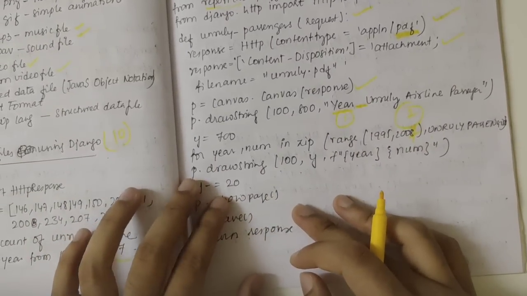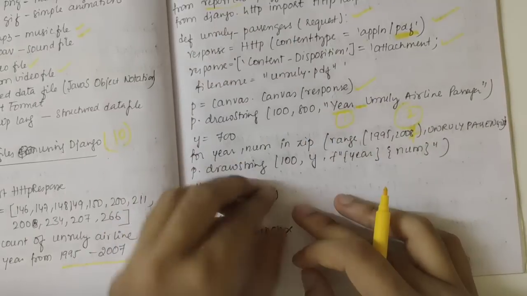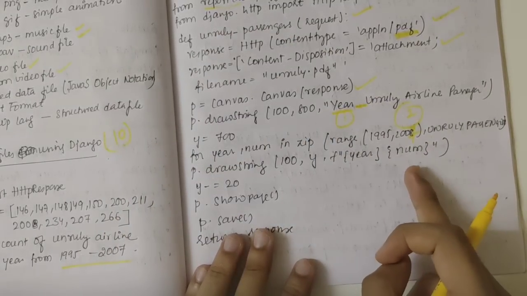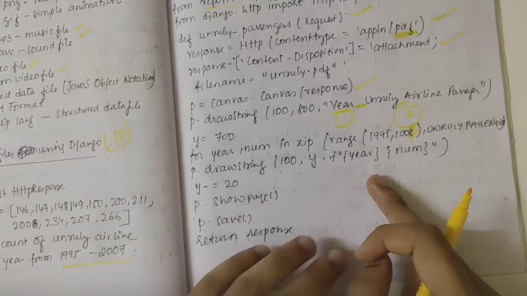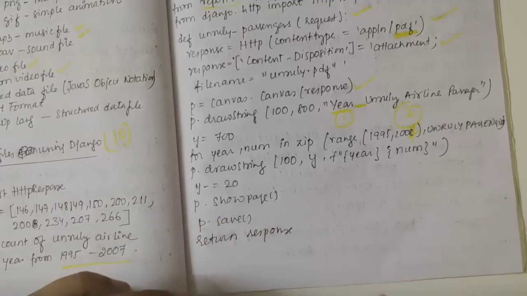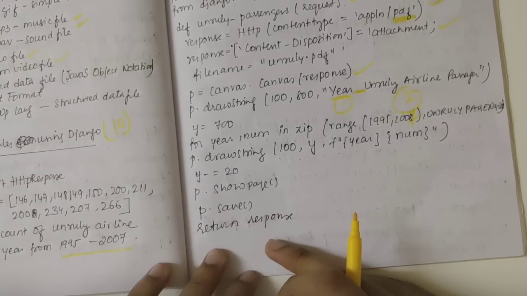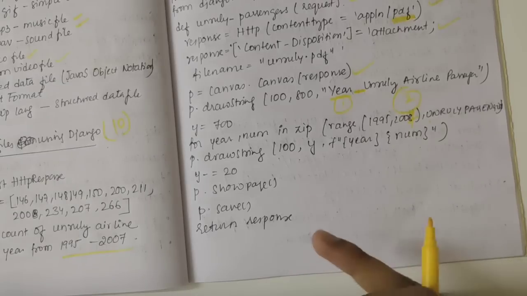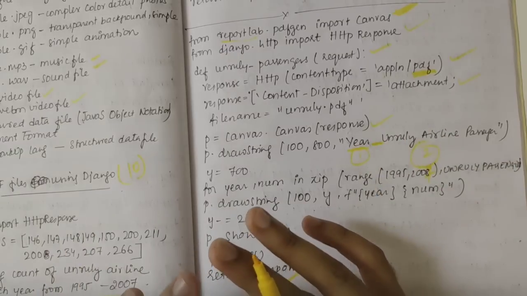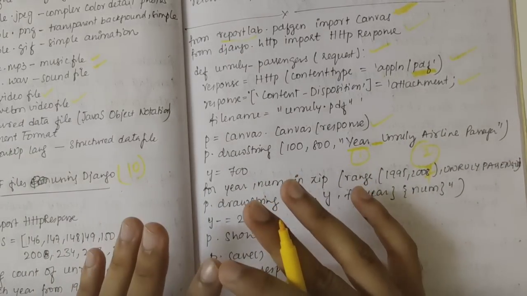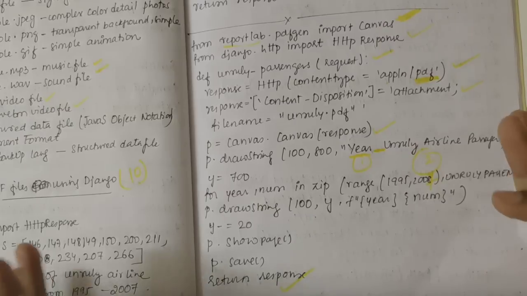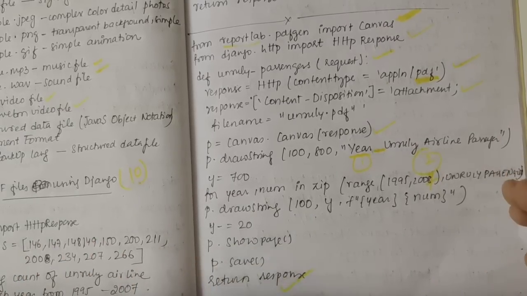Then next I have p.drawString, which prints these values iteratively in the for loop. First I have the year, followed by the number. As we started from 700, we have to keep decrementing the value, y minus equal to 20. Once it is done, p.showPage, save it, and then return the response. As I said, this question is a must question. It will definitely be asked in the 4th module. So make sure that you study these two programs properly for CSV file and PDF file generation from the Django application.